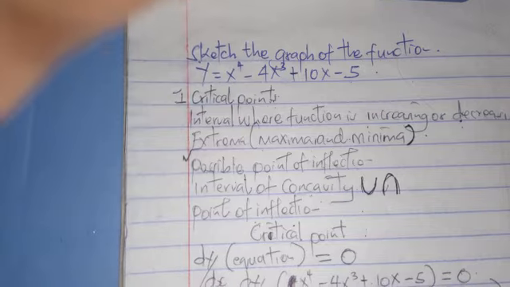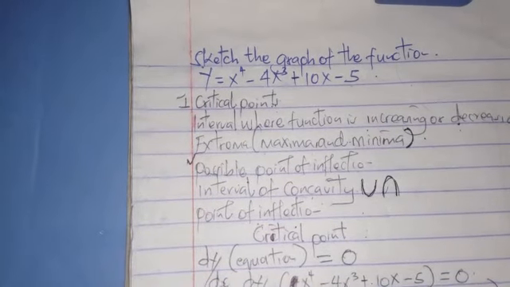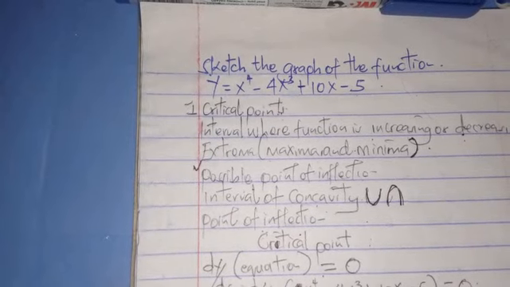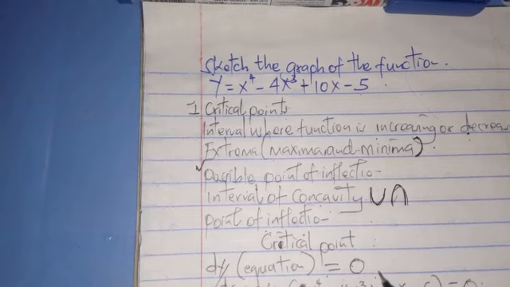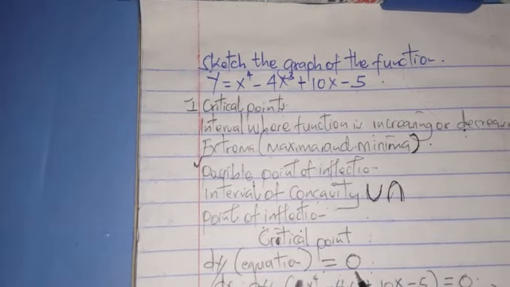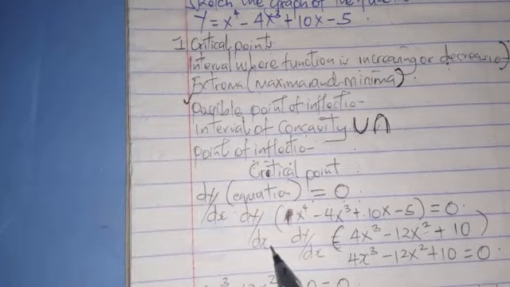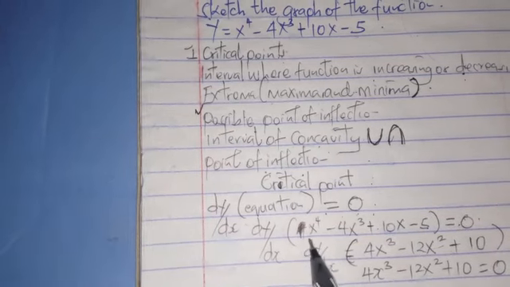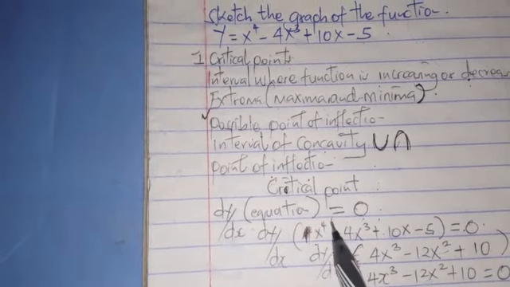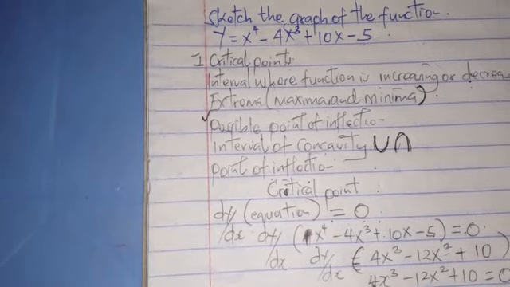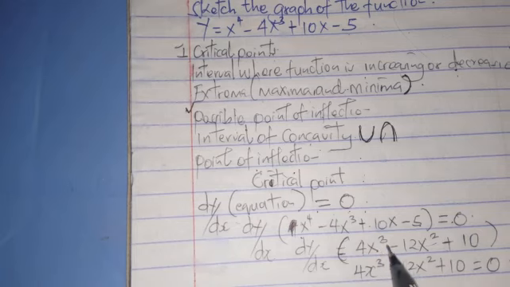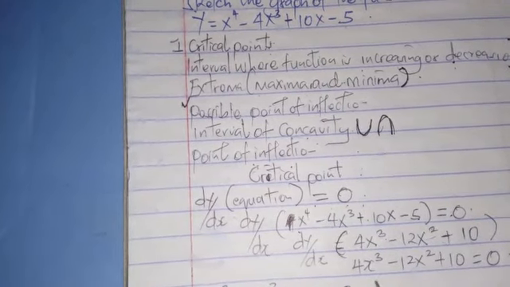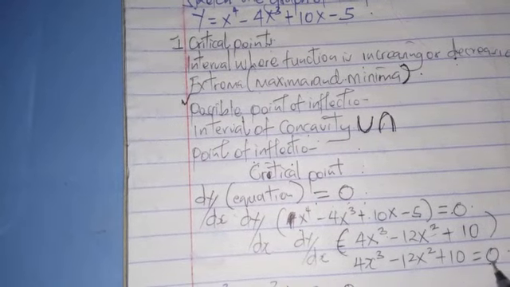I'm going to take you through the critical points. To find the critical points, we take the derivative of the equation, in short the first derivative, and equate it to 0. So dy/dx of this equation we equate to 0. When you find the derivative of the initial equation, you get 4x raised to power 3 minus 12x raised to power 2 plus 10, and we equate it to 0.